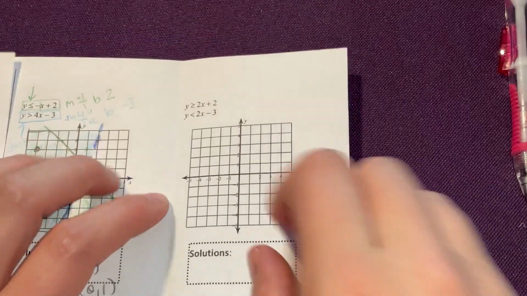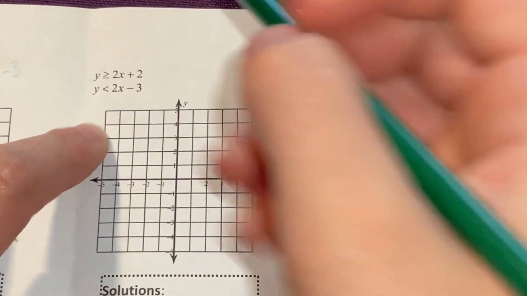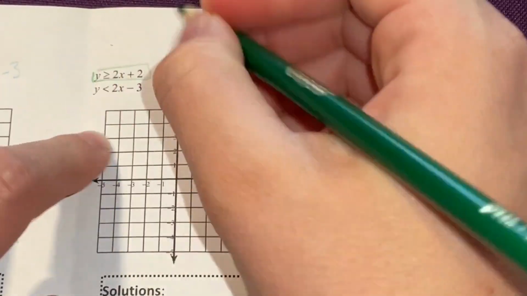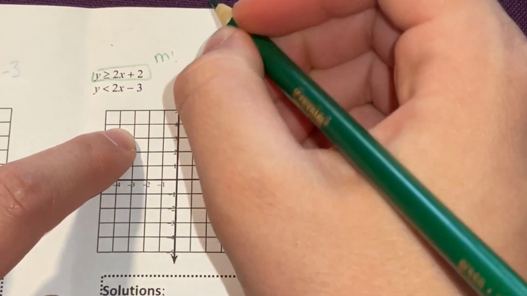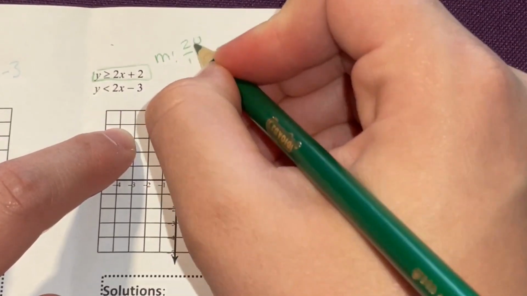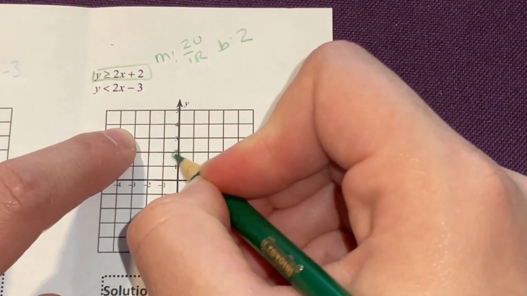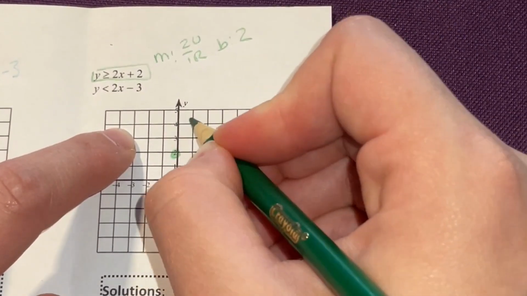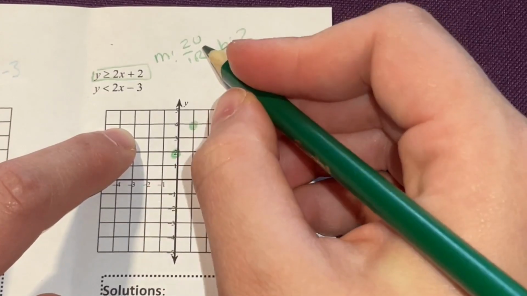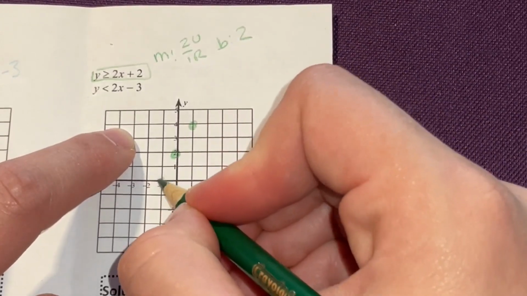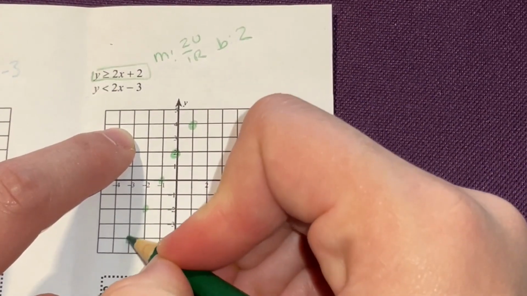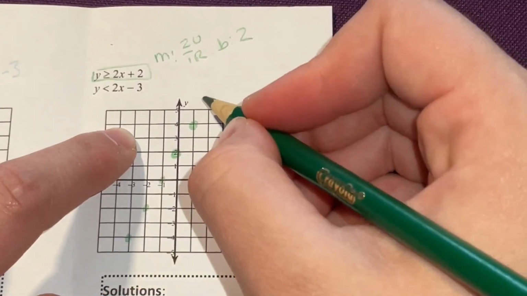Okay, we're gonna do it again. So we have this first graph here. My slope is 2, and I have to make it over 1, so that means up and right. My y-intercept is 2, so I start at 2 because this is the y-intercept, go up 2, right 1. That's all I can do, but remember you can go in the opposite direction, so down 2, left 1, down 2, left 1, down 2, left 1. And so that makes a straight line.